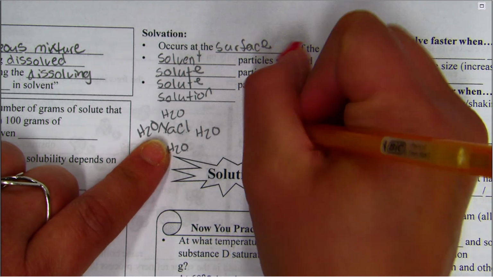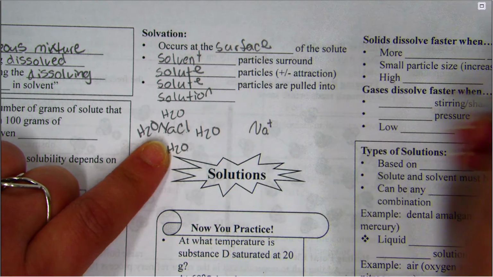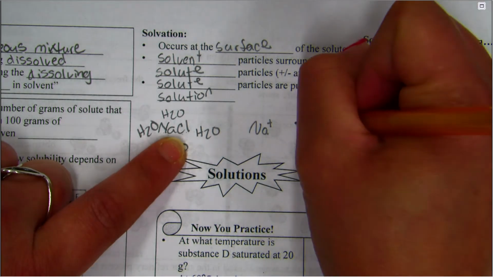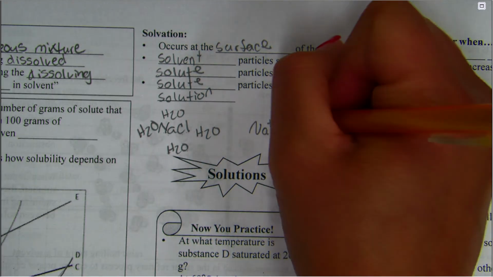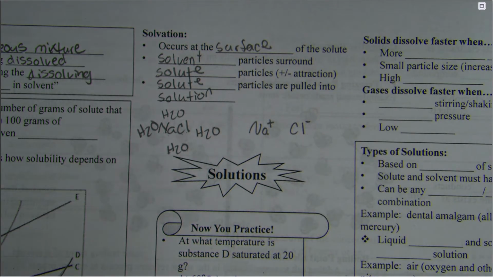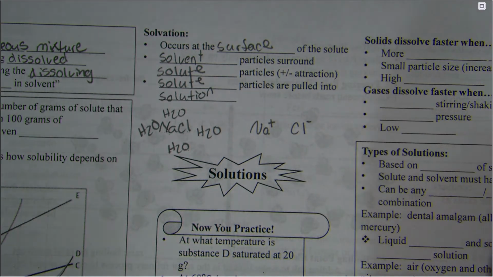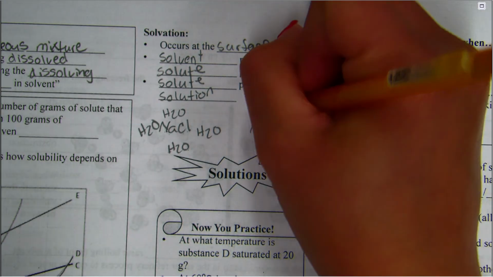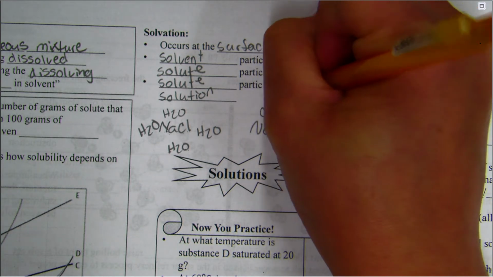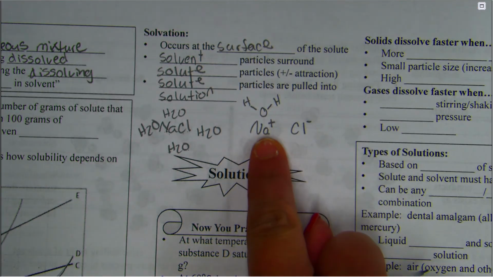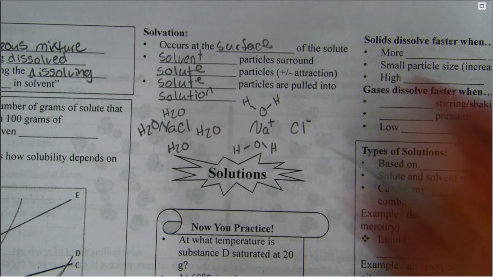Sodium chloride is made up of a sodium cation and a chloride anion. So what happens is because of this unequal sharing, there is an attraction between the oxygen in water and this sodium ion. So we see it gets pulled apart.